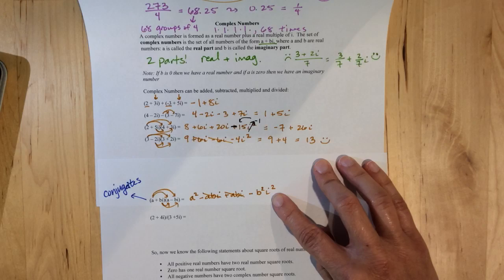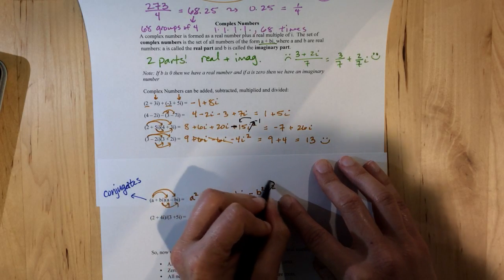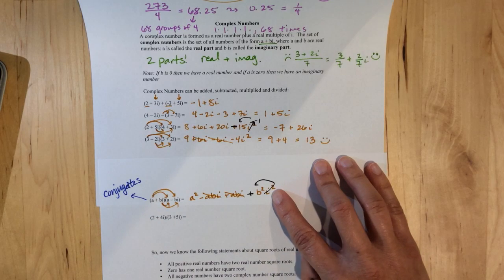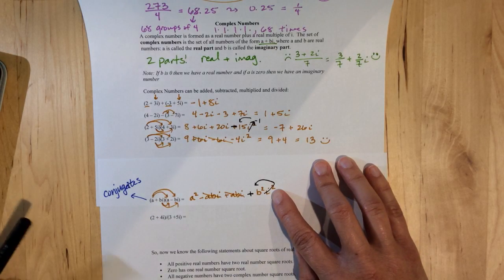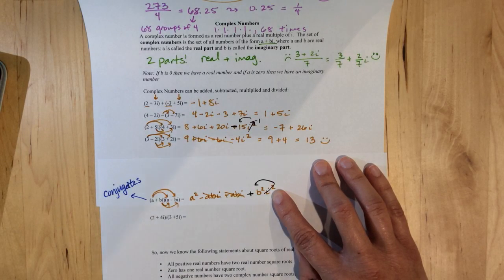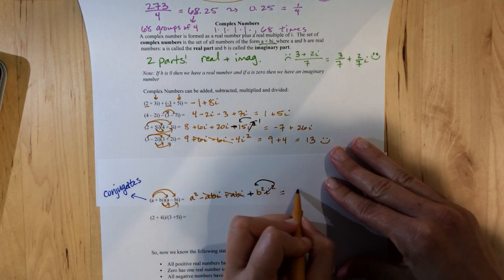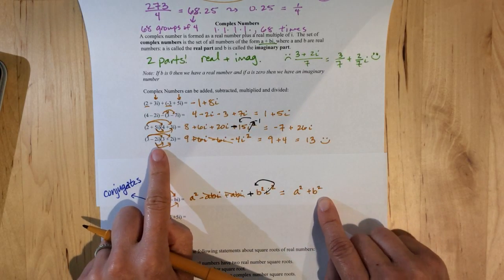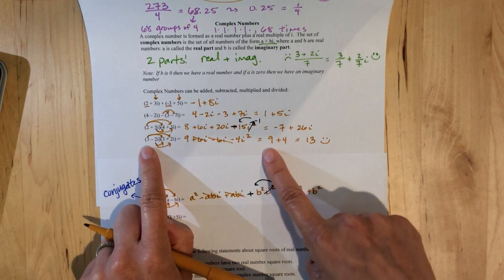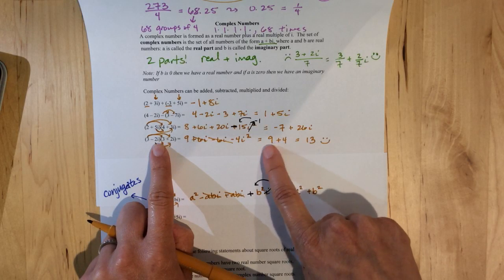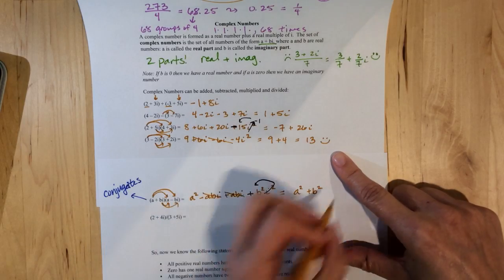Remember, i squared is -1, so it's going to make this positive, right? So realistically, all we have here is that you end up with a squared plus b squared, which is what we got here, because what's 3 squared? 9. What's 2 squared? 4. So the summation of a squared plus b squared is 13.